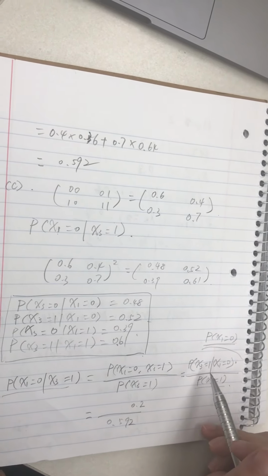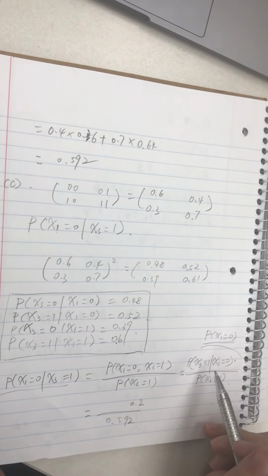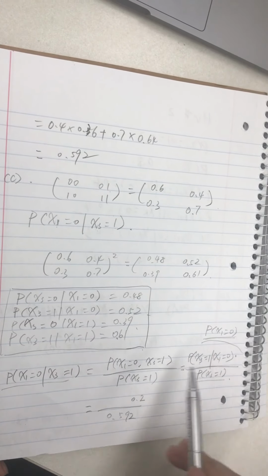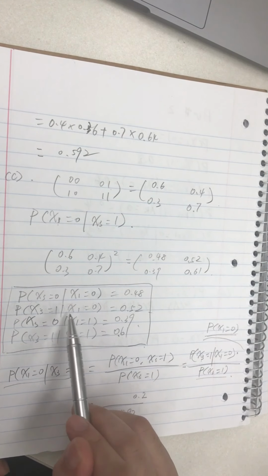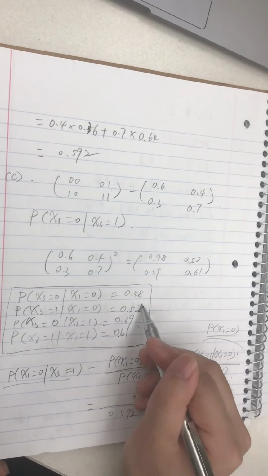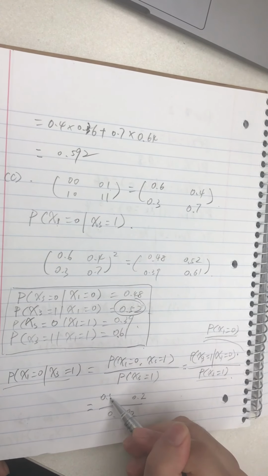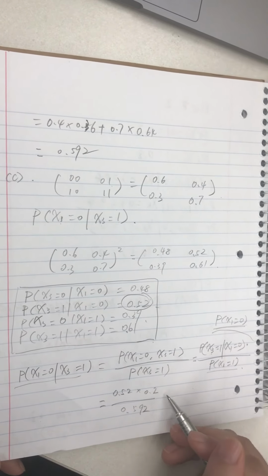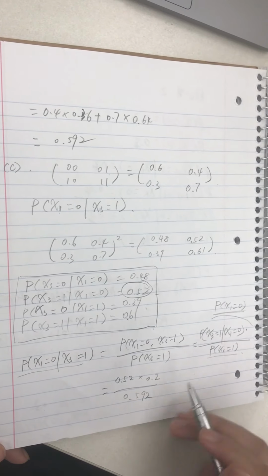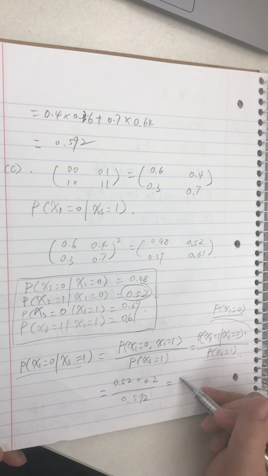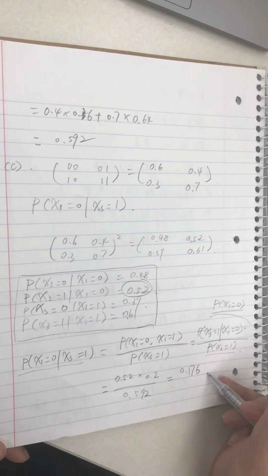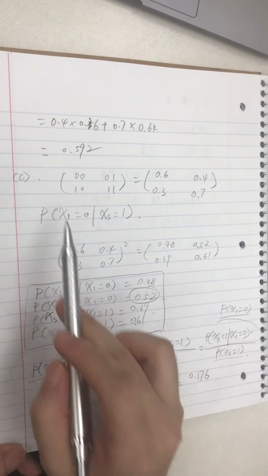From x1 equals 0 to x3 equals 1 is 0.52, so 0.52 times 0.2 divided by 0.592, and the answer is 0.176. That's how we solve question C.